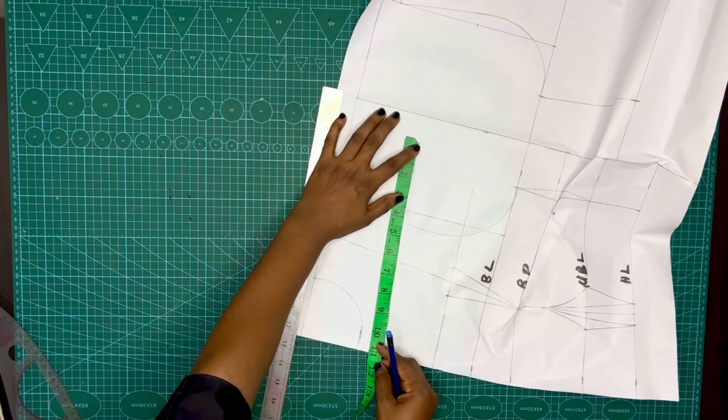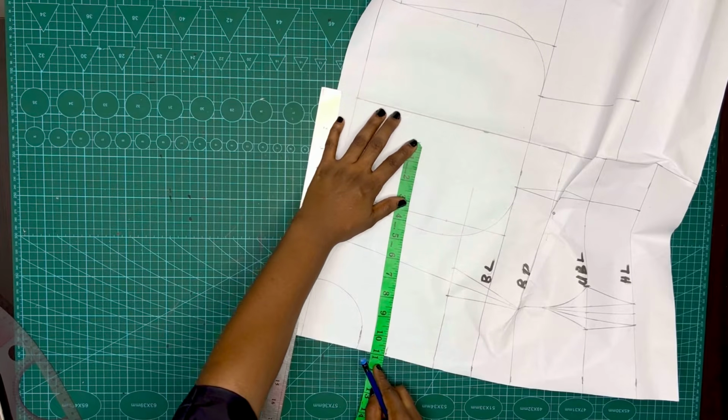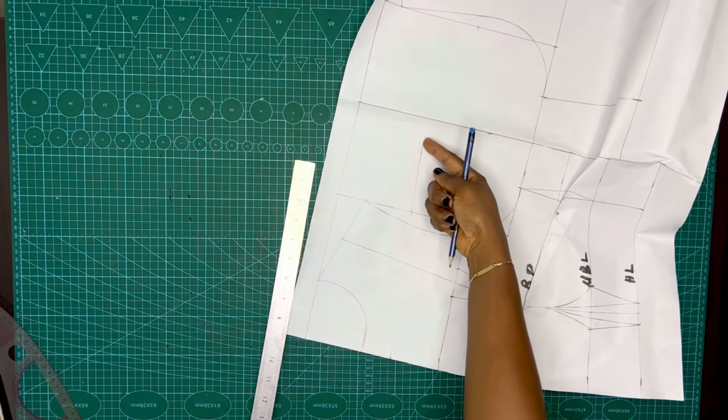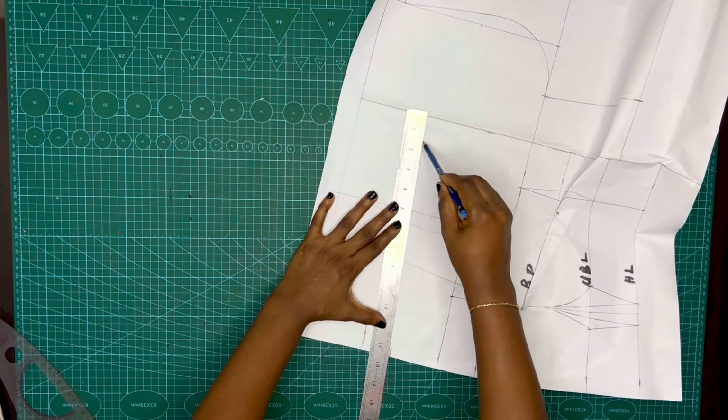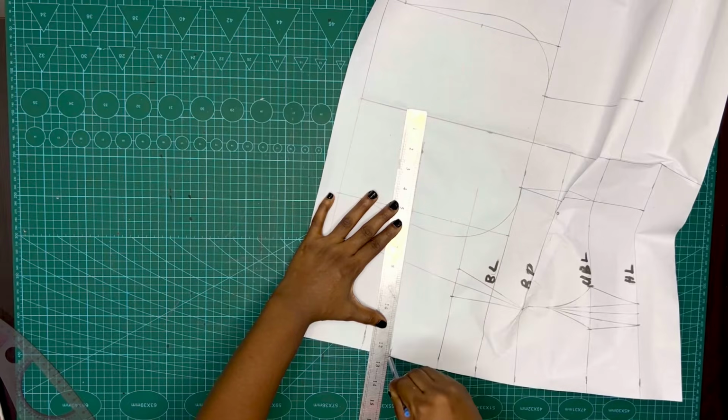Then what to do now is to measure the fall. What I have on mine for the cape was 11 inches. Depends on you, you can make it wider, it's just up to you. Then I just connected a line with a straight rule just like this.